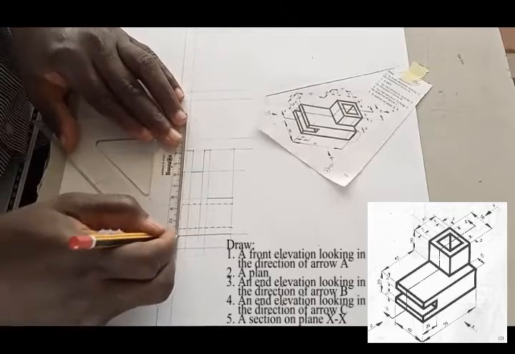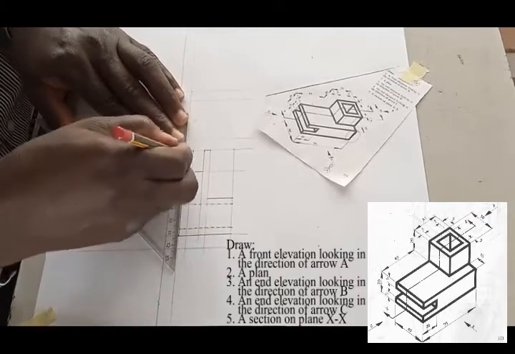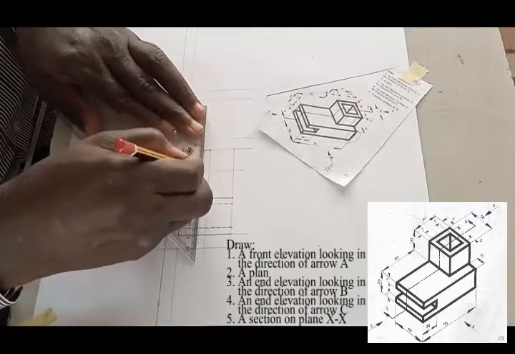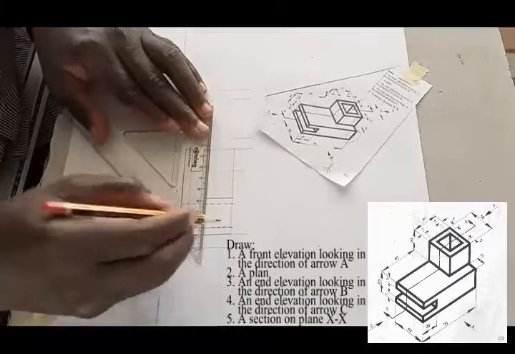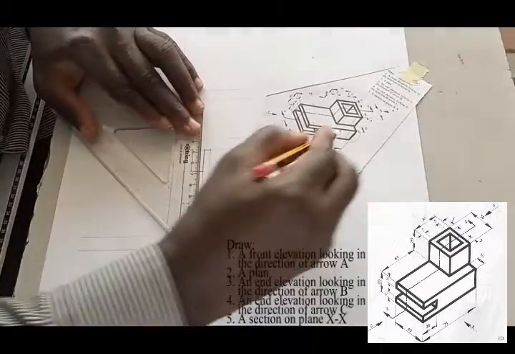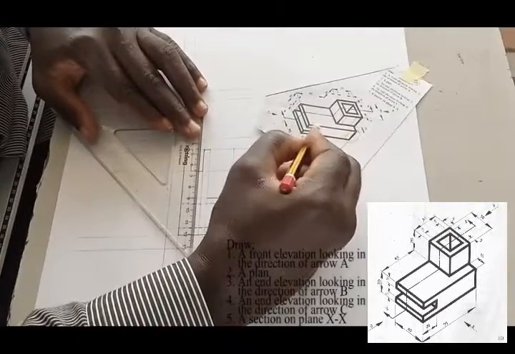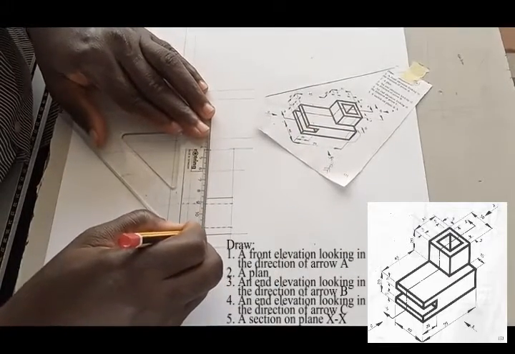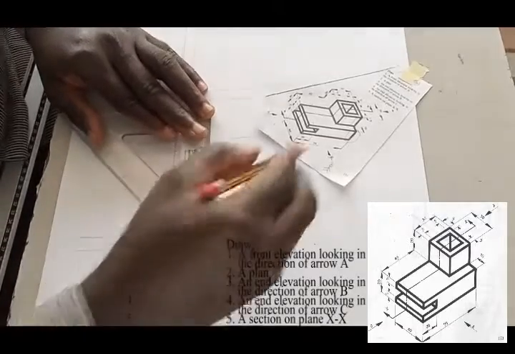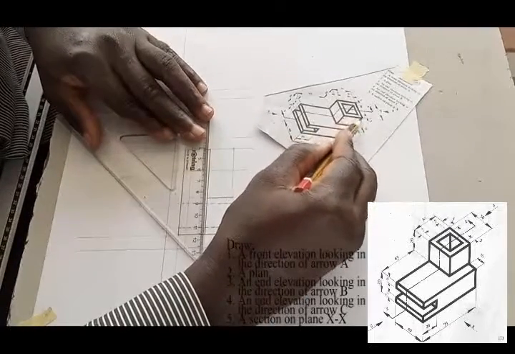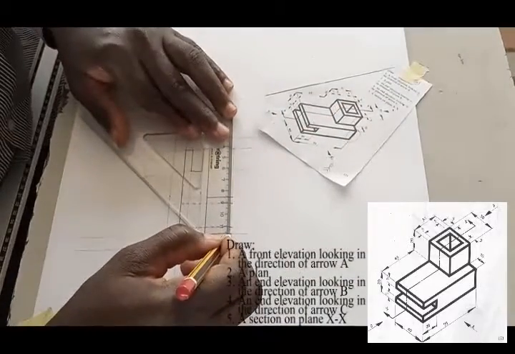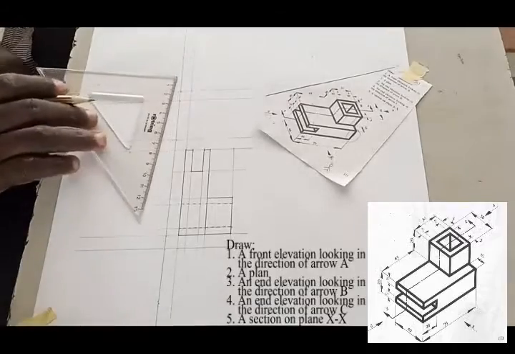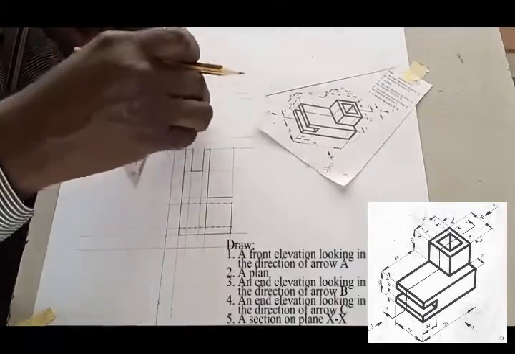Now at the bottom, you thicken all this one all through, like this. This one starts from here. This one like this. Then this one, it will be thick all through, because you can see this line from this edge, this corner to this corner. So this one will be thick line all through, like that. And at the top too, you can see from here to here, this line. So this one too will be thick line. So that is the front elevation.